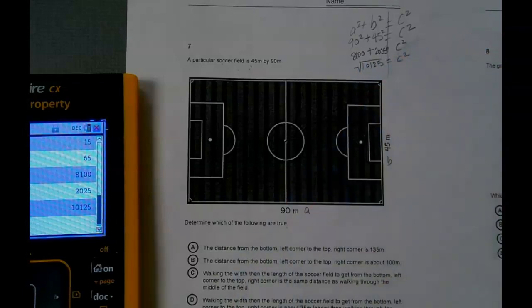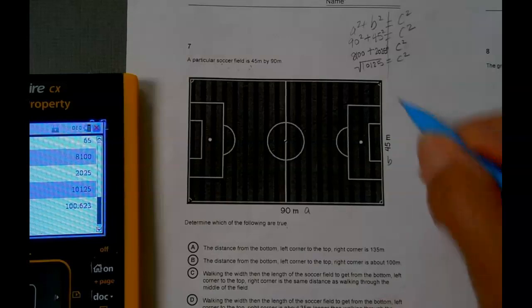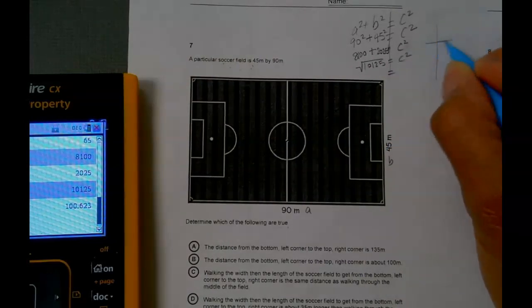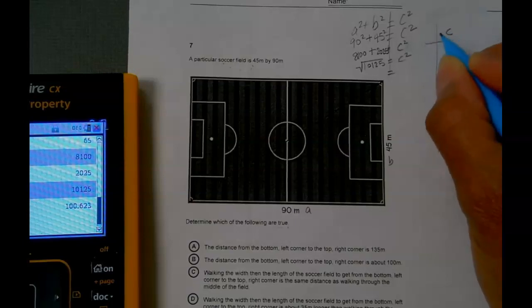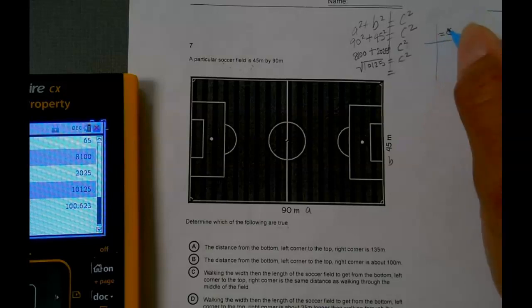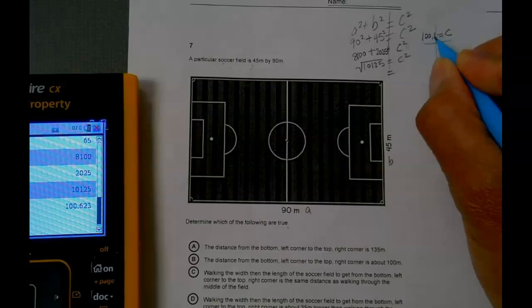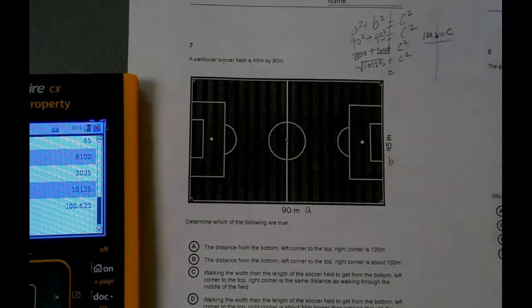So if I put 10125, I'm going to get C is going to equal 100.6. So I got 100.623.